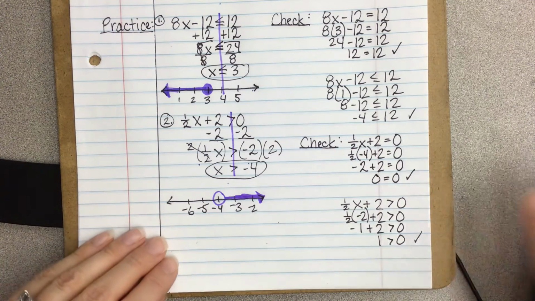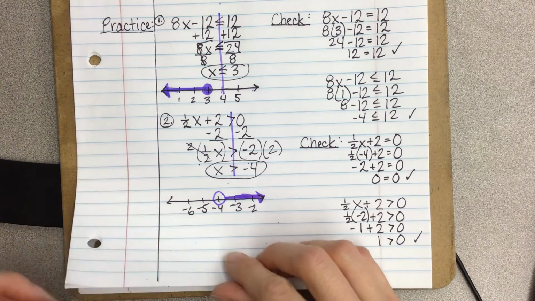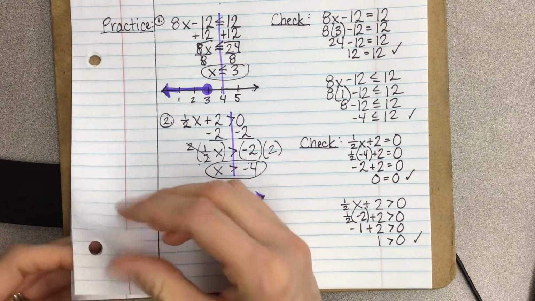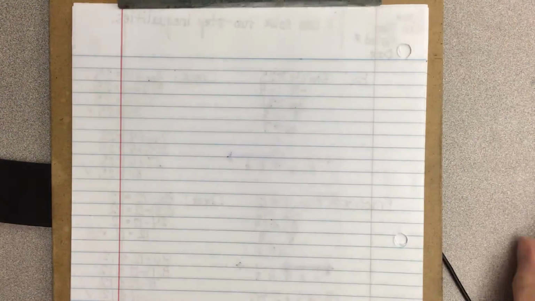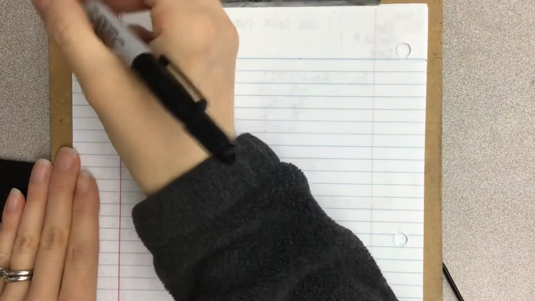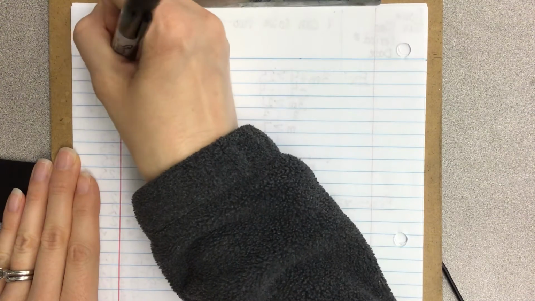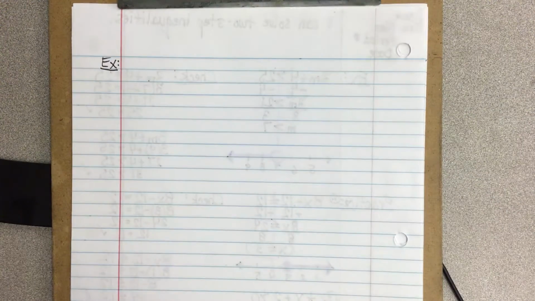Okay, let's turn this over. We're going to try some now that have that special rule that we talked about last time. Pull this down a little bit. Okay, so let's do an example then where we have that special rule.